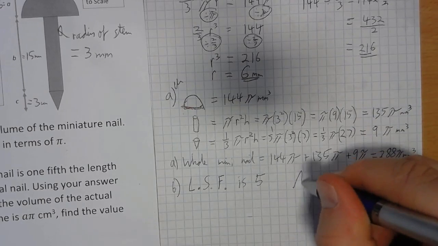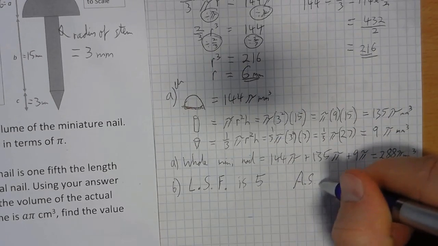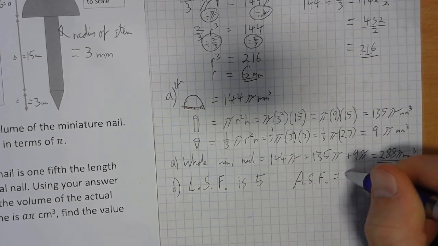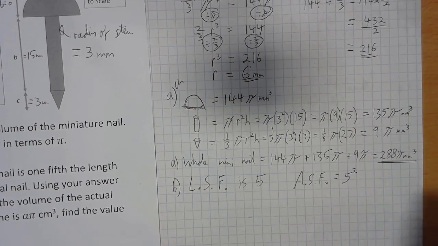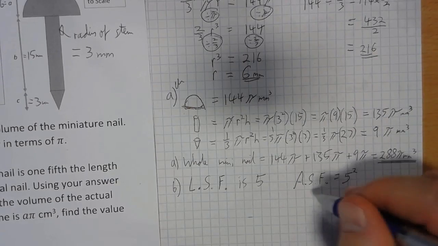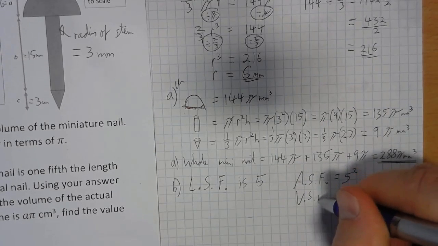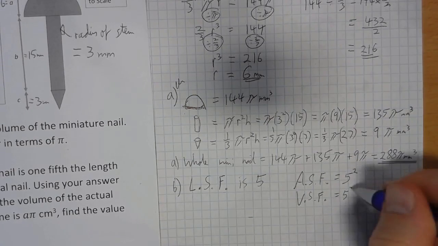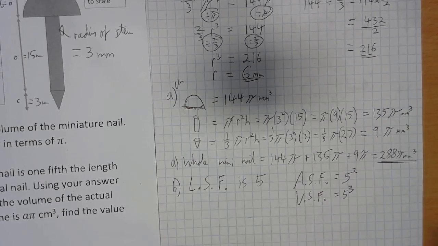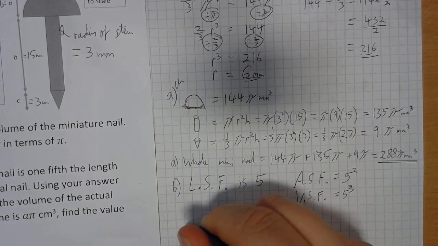Now the area scale factor is the linear scale factor squared. But I don't want the area scale factor. I want the volume scale factor. So the volume scale factor is 5 cubed. So I have to times the whole thing by 5 cubed.